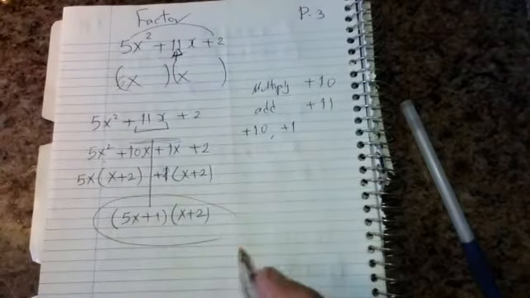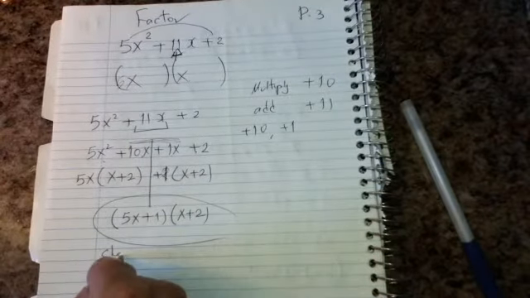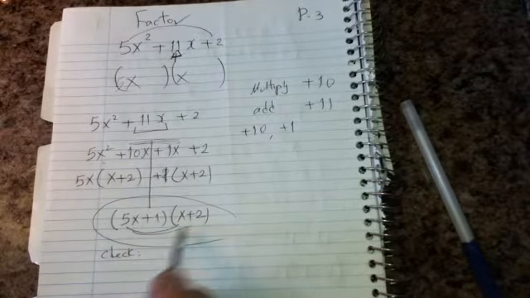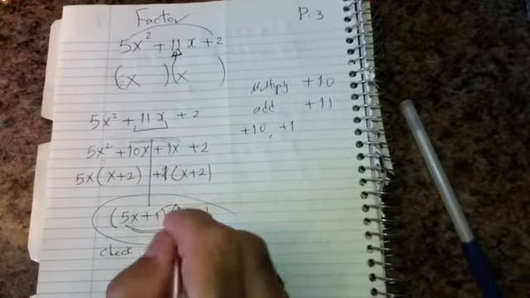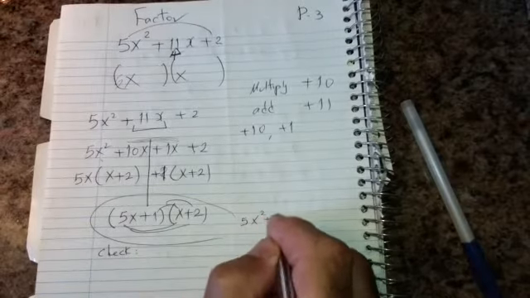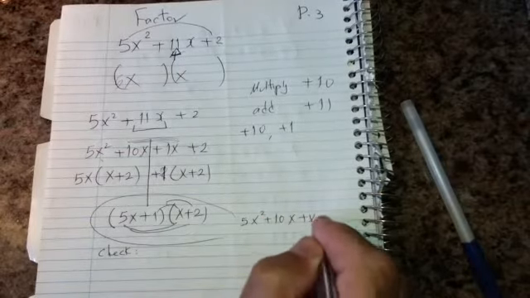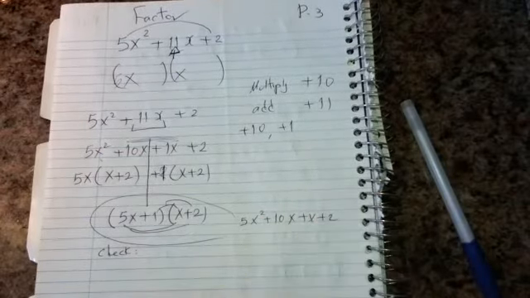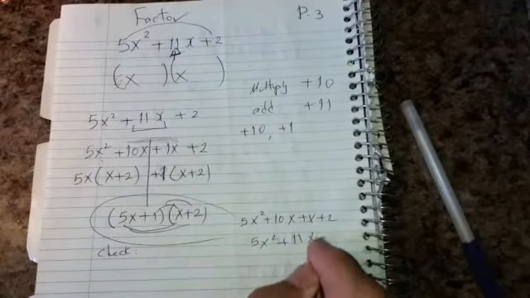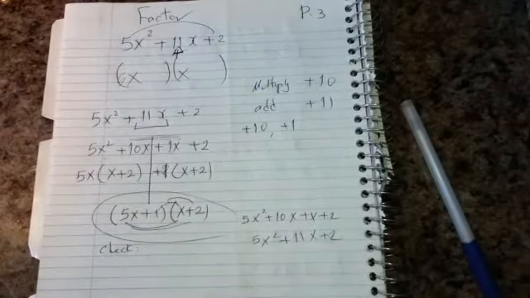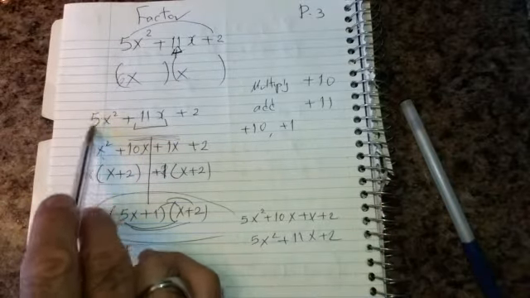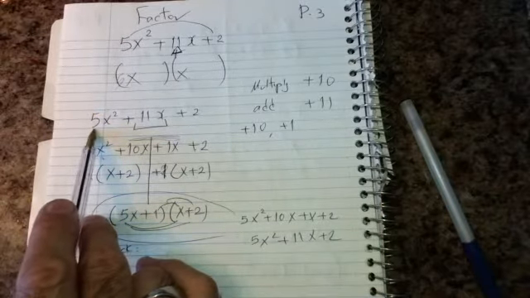Now, you want to check. It's a good idea to check a few times so you learn how to do it. Multiplications. Go ahead and distribute. You get 5x² plus 10x plus x plus 2. See? That gives you the original equation. So that's a kind of trinomial that does have a number here, other than 1. It's not 1 anymore.